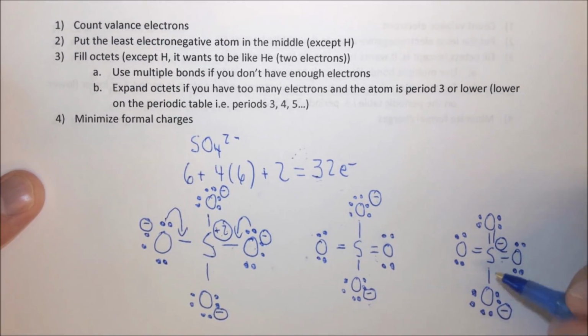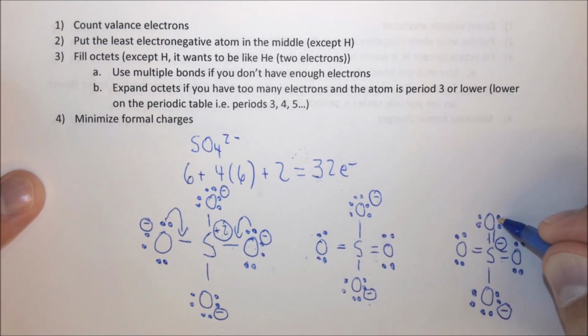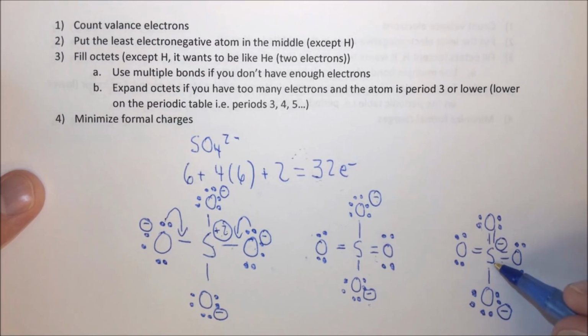It wants to have 6 electrons around it, and it has 1, 2, 3, 4, 5, 6. It's neutral. How about sulfur? Sulfur wants to have 6 electrons around it, and it has 1, 2, 3, 4, 5, 6, 7. So therefore, it's minus 1. It has an extra electron. It wants 6. It has 7, so it's negatively formally charged.